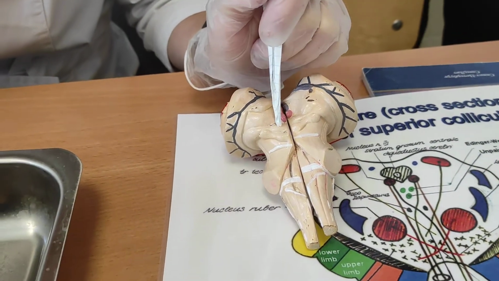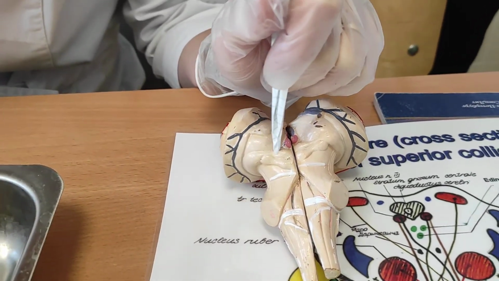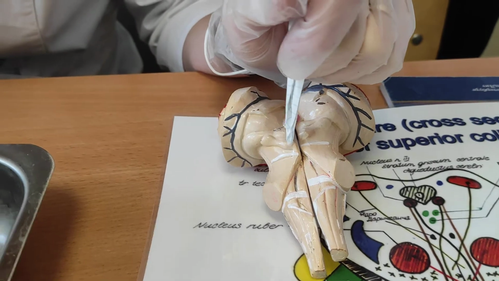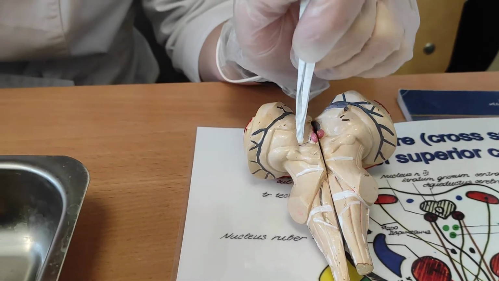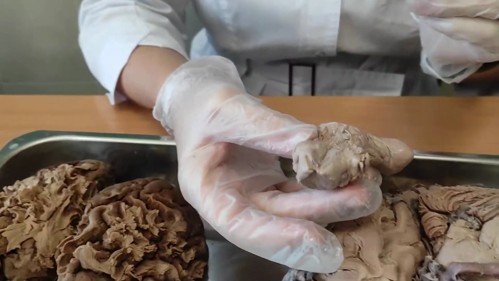Superior colliculi are connected with the lateral geniculate bodies by means of the brachium of the superior colliculus. And the inferior colliculus is connected with the medial geniculate body by means of the brachium of the inferior colliculus. So that's what we can see.